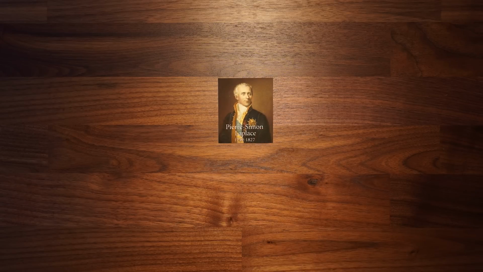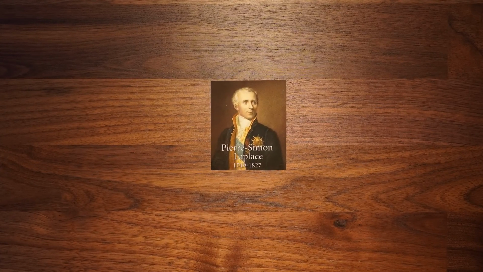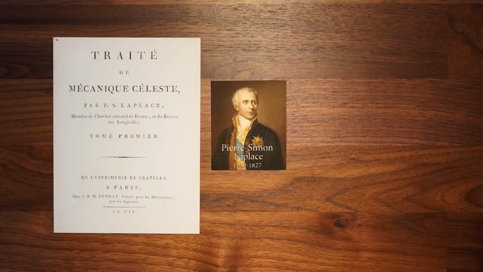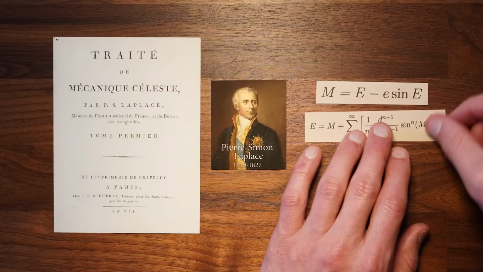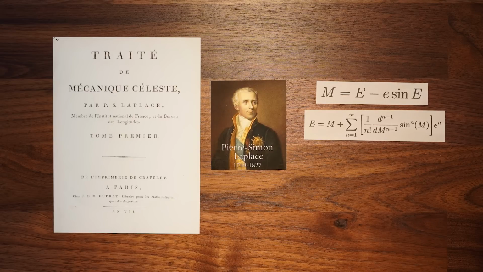In 1798, Pierre-Simon Laplace began publishing his massive and highly influential 5-volume treatise on astronomy, Mécanique Céleste, where he immortalized Lagrange's solution to Kepler's equation. Laplace was aware that the Lagrange inversion didn't always work, computing that the series would diverge for eccentricity values larger than 0.66196. But Laplace did not rigorously justify this claim.